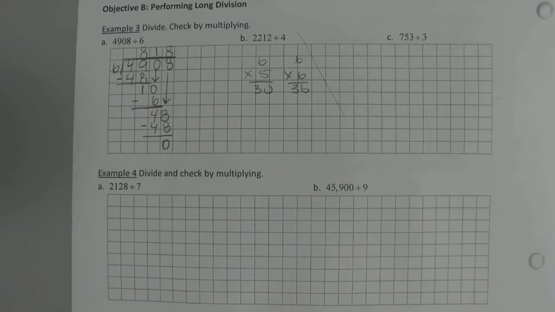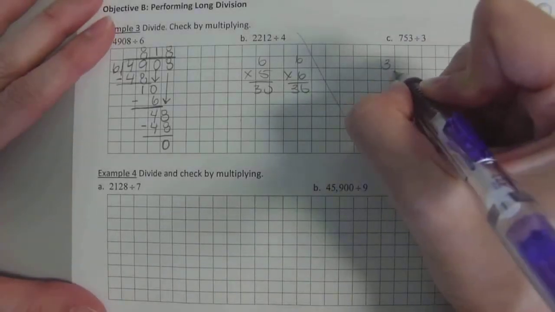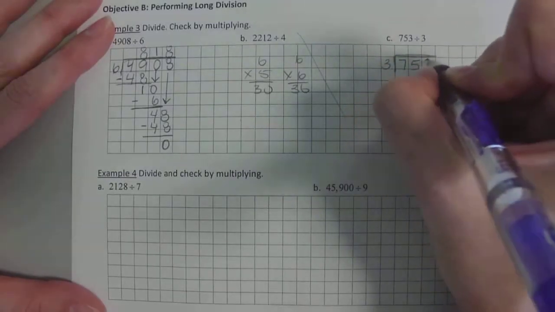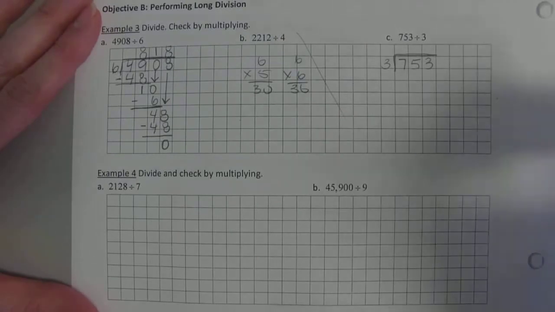Guys, can we do C together real quick just to make sure we feel comfortable with that? Try to catch me if there's any point where you're like, where did that number come from, okay? So who's going to be on the outside of the house? The 3, okay? Then you draw your house and 753. All right. You start with the first number.